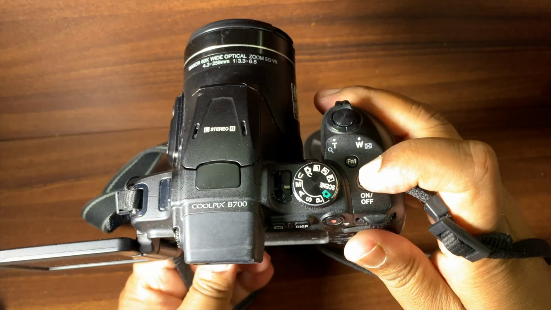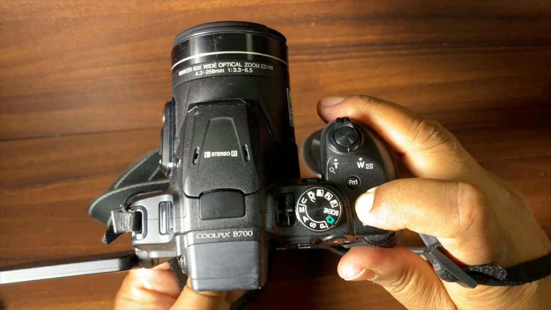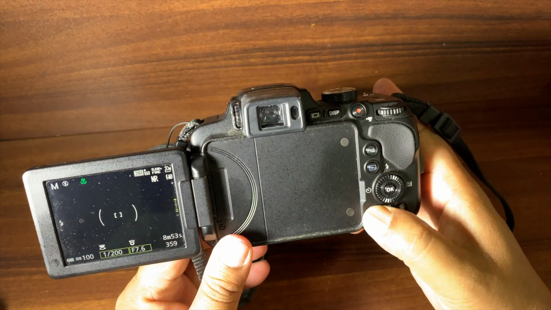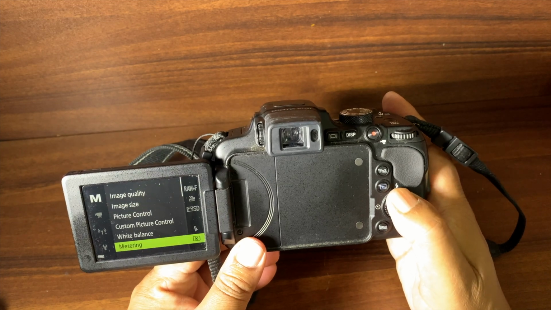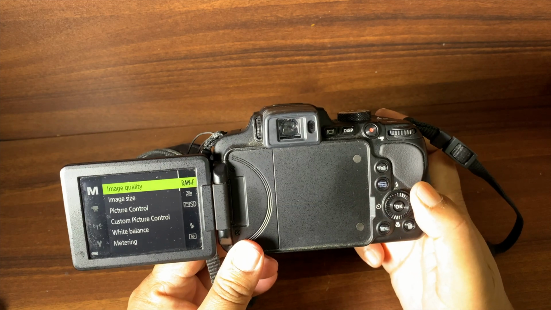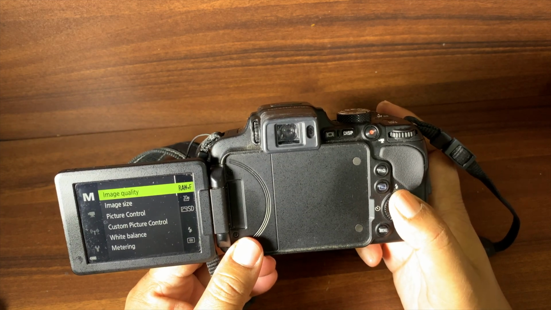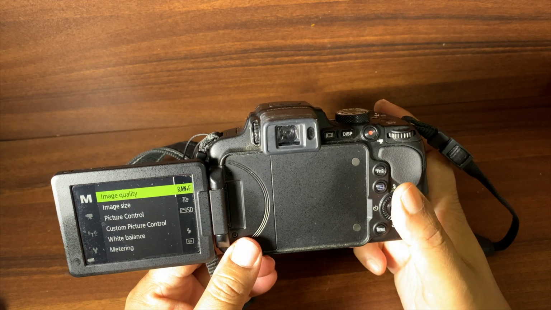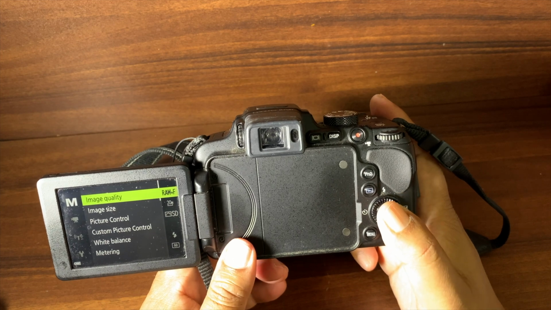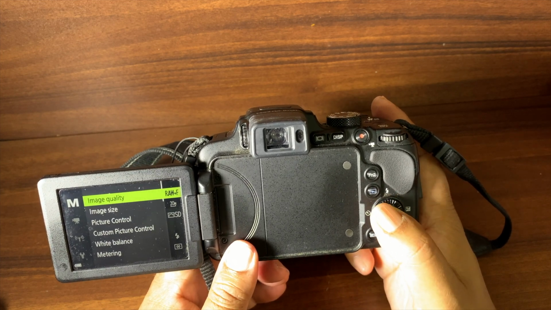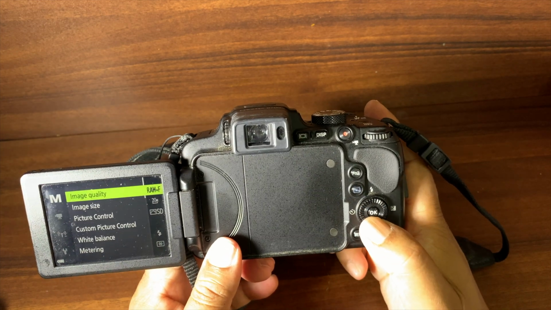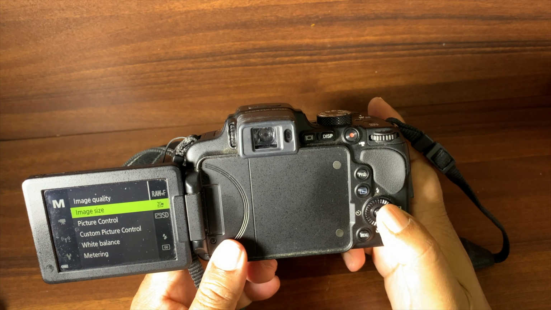First I will start the camera by pressing the on switch here, you all know. Then I'll go to menu first. So the top line of the menu is here with the image quality. I usually set my image quality to RAW plus F, that is raw image plus JPEG fine. That means the JPEG quality will be fine and raw. The camera will record 2 pictures at a time. Next, coming to image size, that is 20 megapixel.